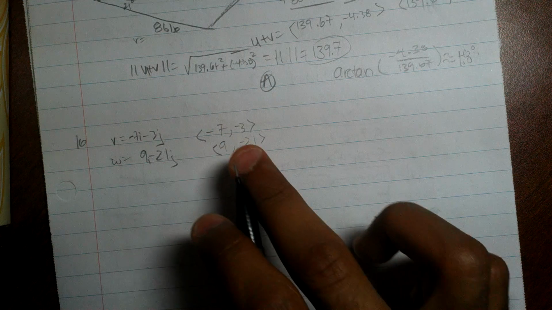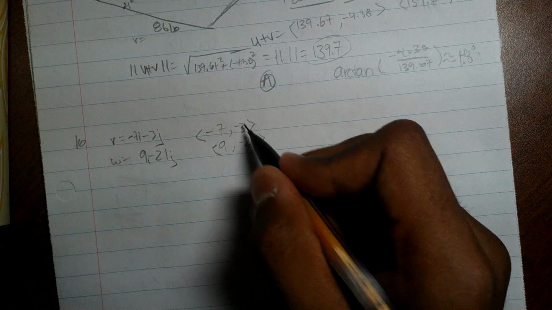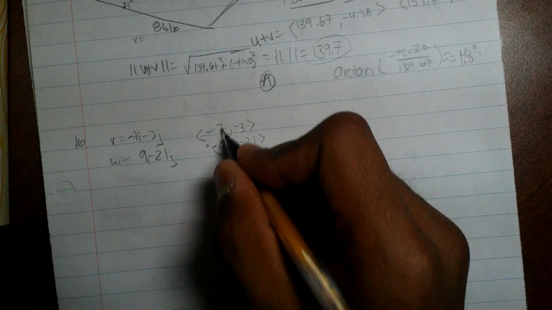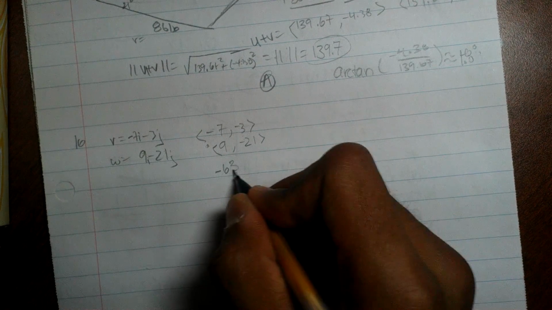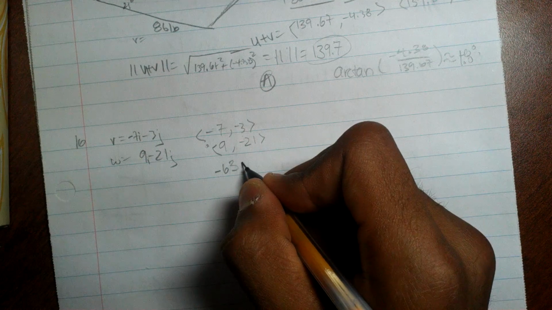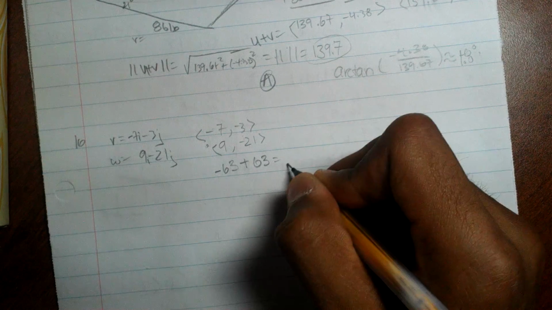And you do the dot product, which is you multiply the x's together, and you multiply the y's together, and then you take the sum of the two. So negative 7 times 9 is negative 63, and negative 3 times negative 21 is positive 63. So negative 63 plus 63 is 0.